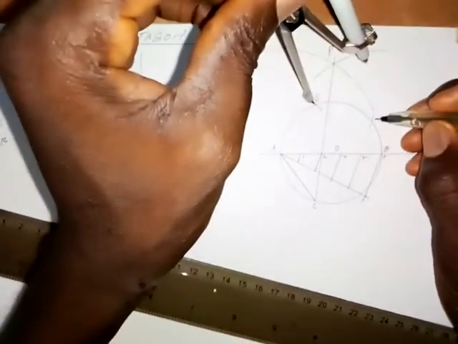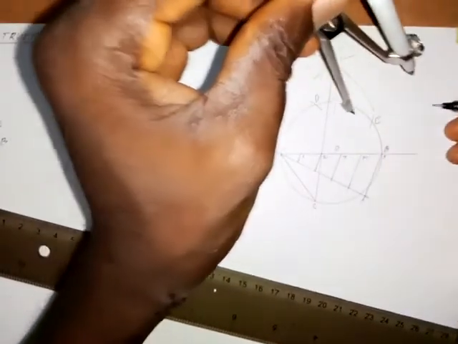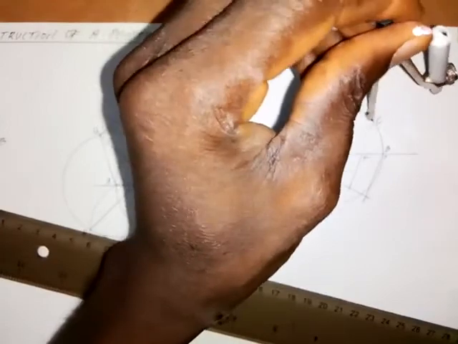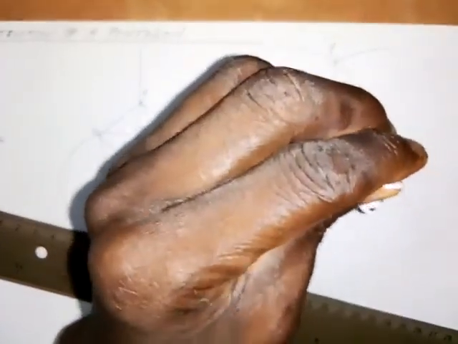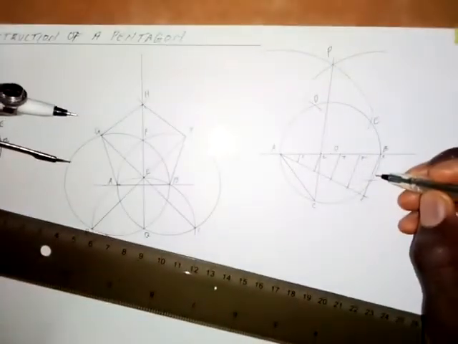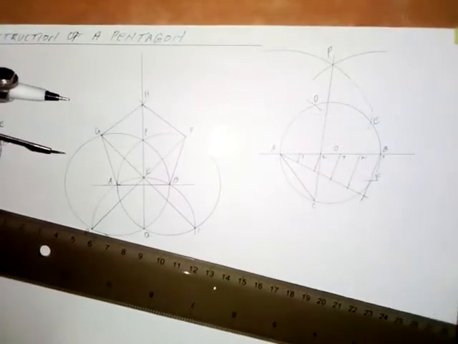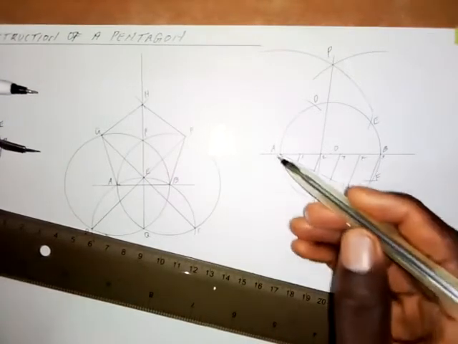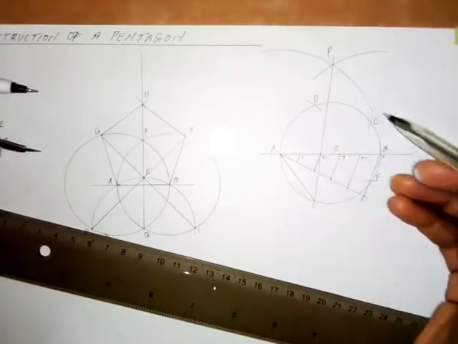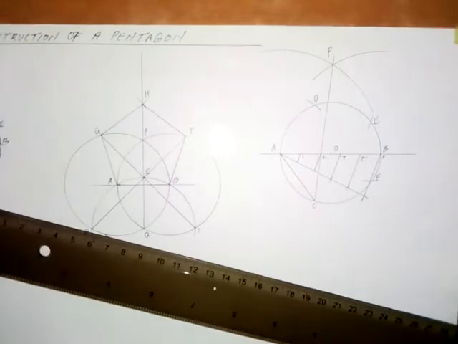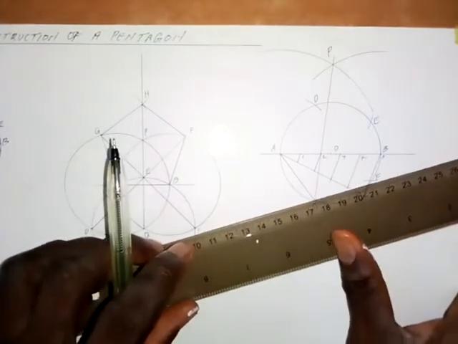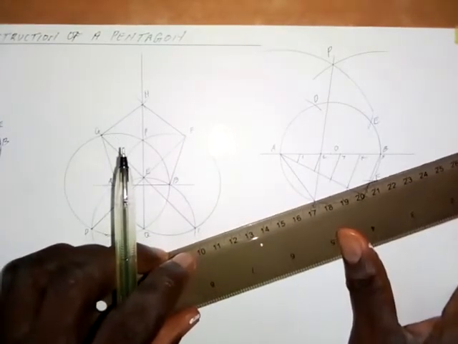So this is point E, and put the compass at E, make another arc. So this is point F. If you count the number of letters, A, B, C, D, E, F, we have 5 sides.